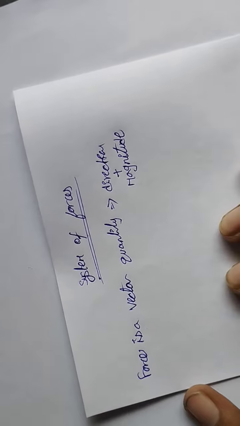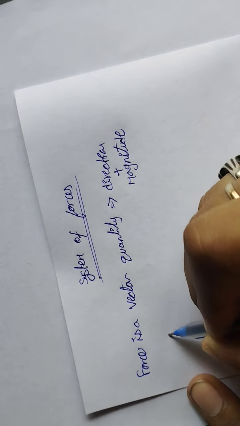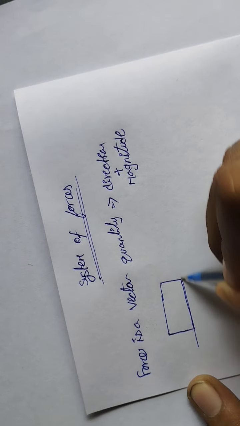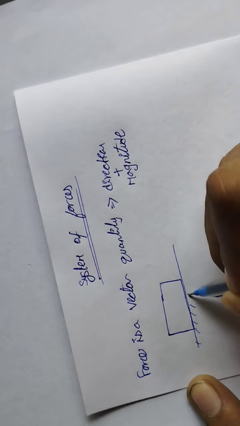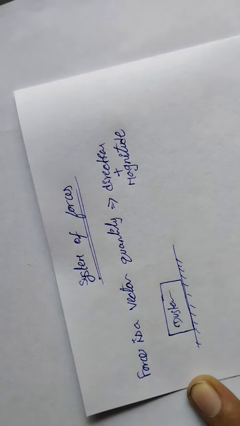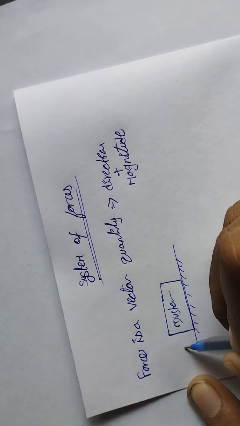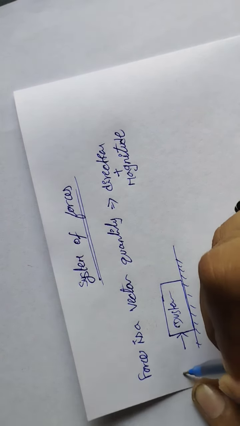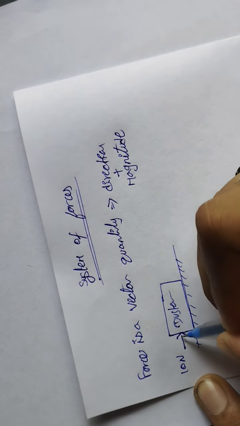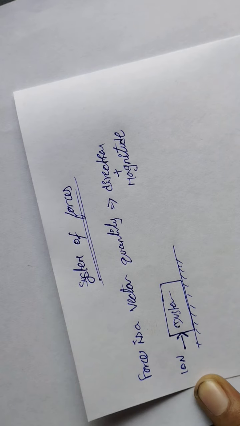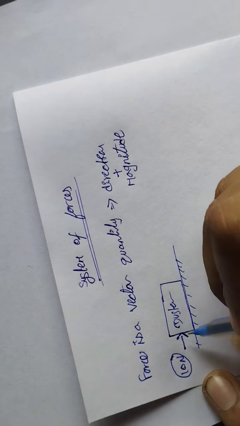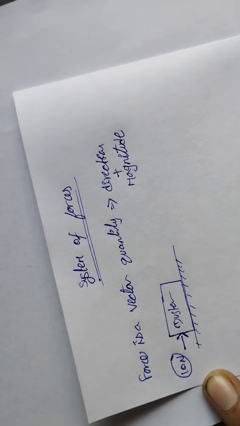Let us take an example: that's a duster lying on the table. Imagine this is a duster. When I apply a force of 10 newtons, I am applying it in this direction. It means this force has a magnitude of 10 newtons and I am applying it in this direction.